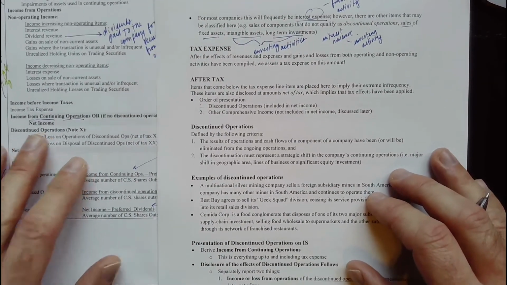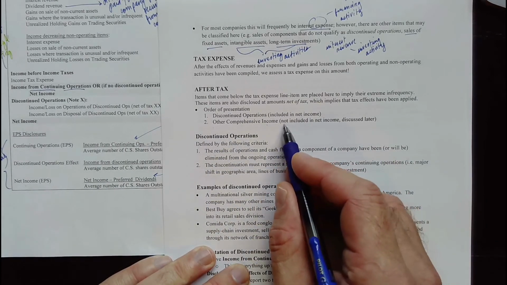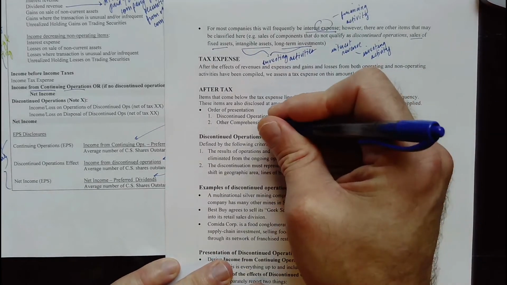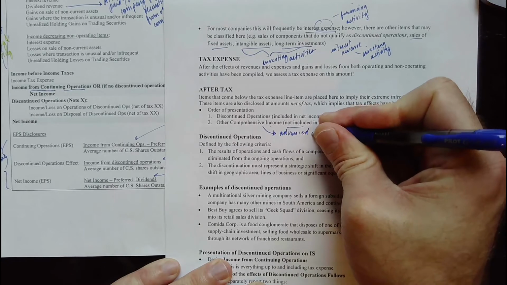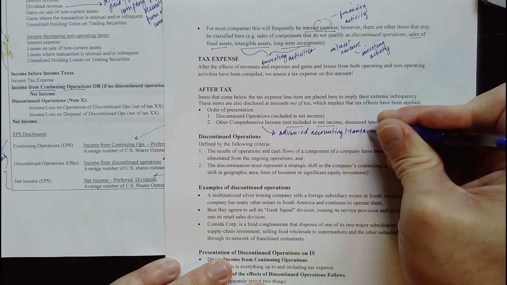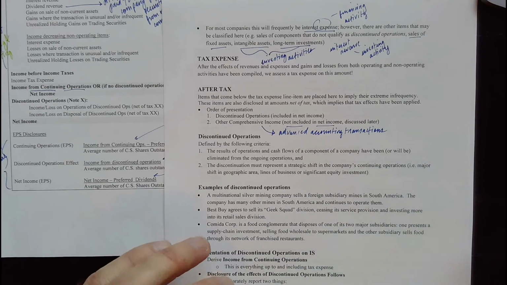So these guys that occur after tax include discontinued operations and other comprehensive income. These are gains and losses that are not included in net income. We'll discuss those later. These typically involve advanced accounting transactions like hedging, unrealized gains and losses from available for sale security transactions, translations of foreign currency, pension items. So more things we haven't necessarily talked about in class, or you haven't talked about in your principles class.